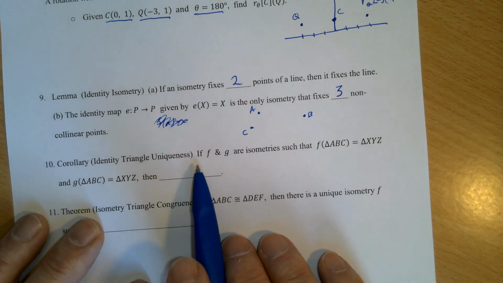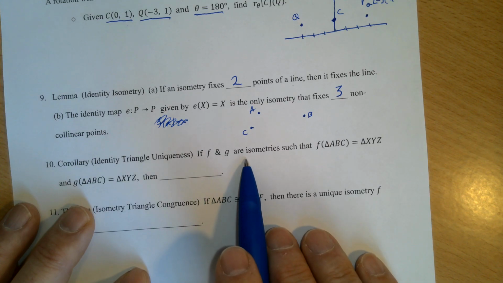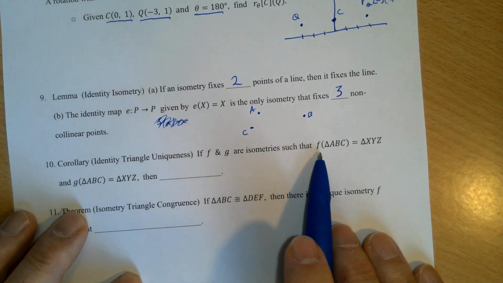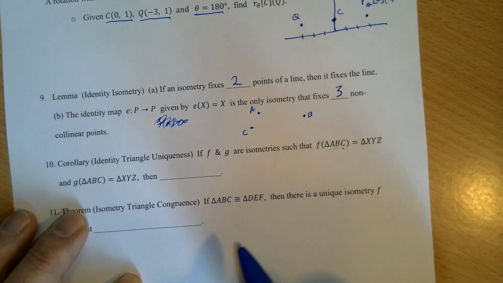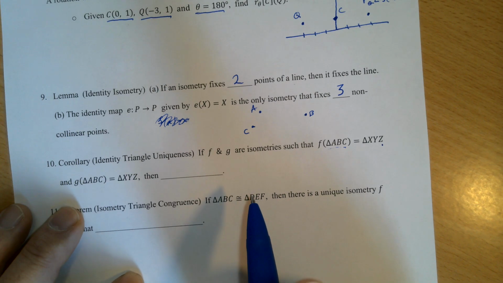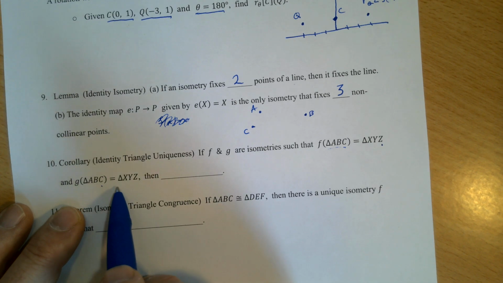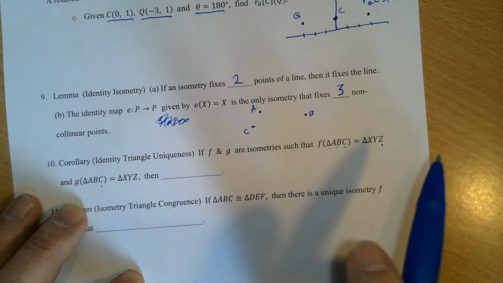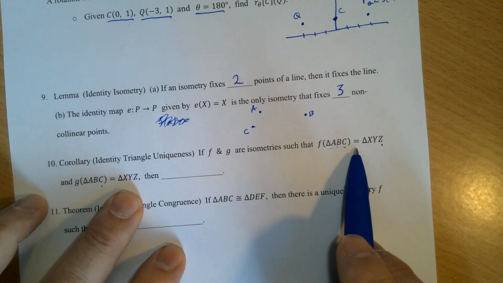Number 10. If you take two isometries, functions for which distance or length is preserved, f and g, such that f of the triangle ABC gives you triangle XYZ, but also g of the triangle ABC gives you triangle XYZ, so they map one triangle to the same triangle, that means they map every point the same.